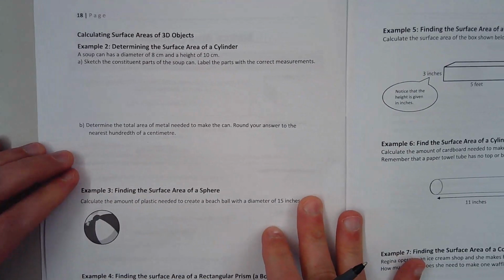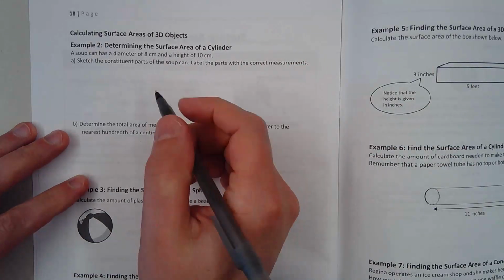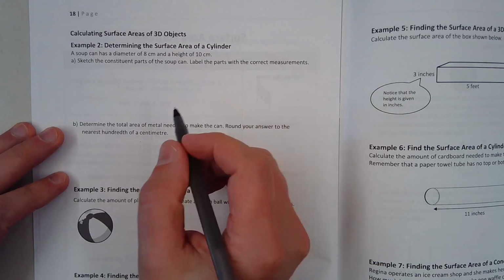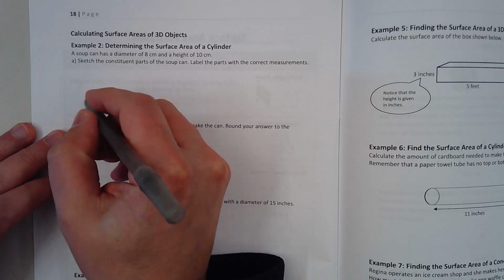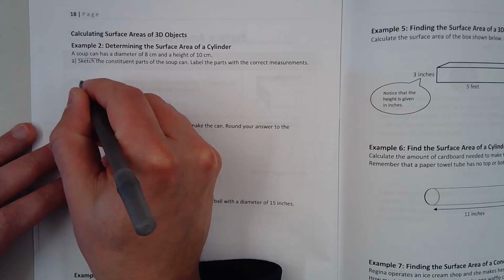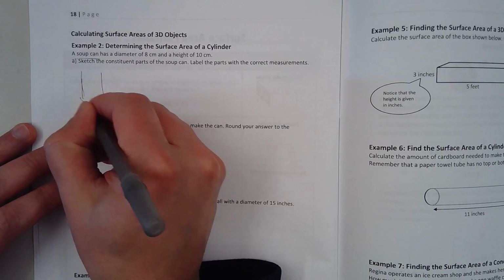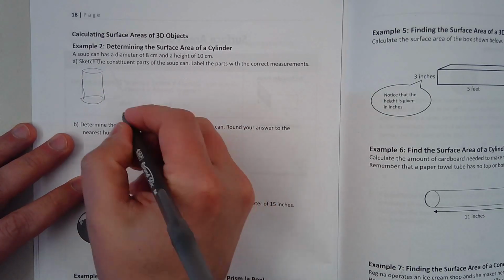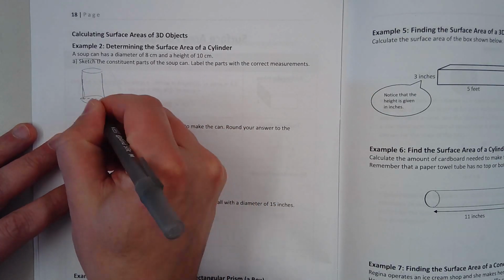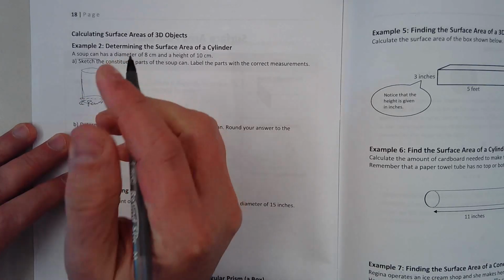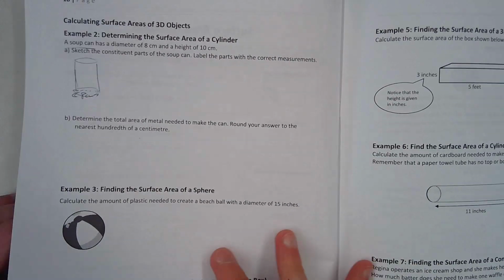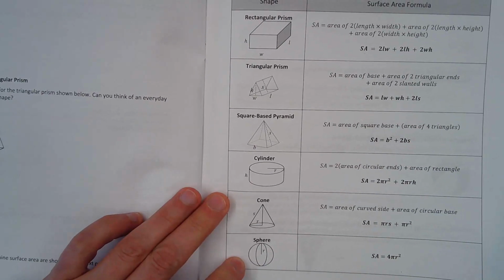Calculating surface areas of 3D objects. So, determine the surface area of a cylinder. Okay, so I'm just going to draw. It says it's a soup can. It has a diameter of 8 centimeters, so from there to there is 8. Usually I'm not interested in the diameter, but I'm going to find the formula first. It's the surface area of a cylinder, so let's go back a page.